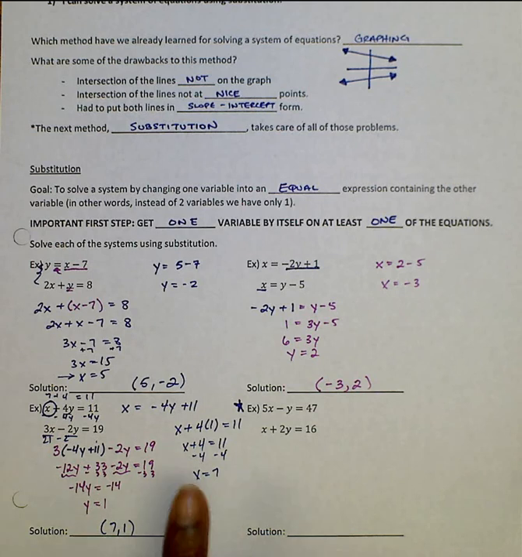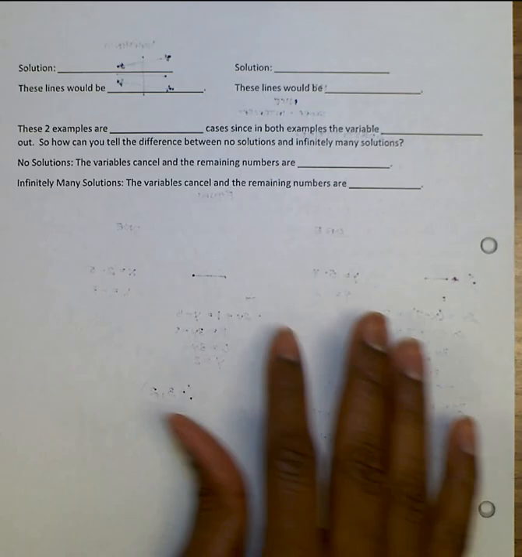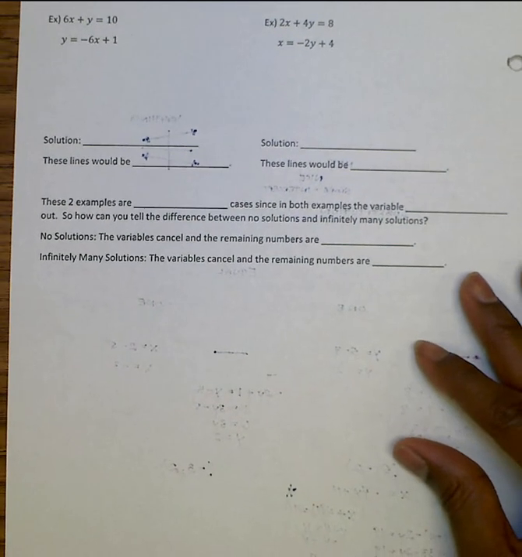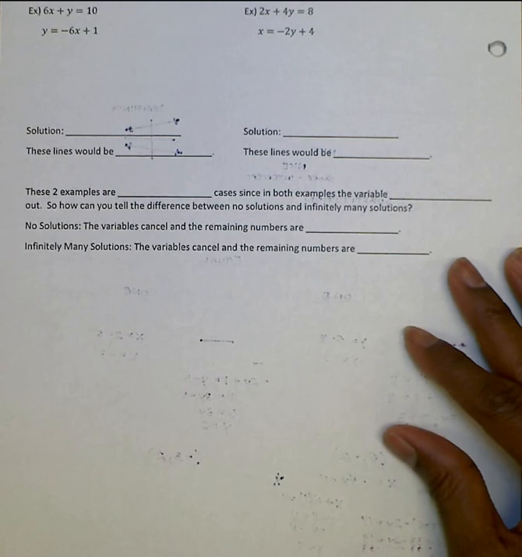Alright, flipping to the back. Let's look at some special cases. Alright, we had special cases with graphing, and because we're still solving the same type of problems, just using a different method, we'll still run into those same special situations, but they'll look differently. With graphing, we just knew they were special because either we had one line or because we had two parallel lines. If we're not graphing lines, we won't see them as that. So let's see how these special cases roll out.